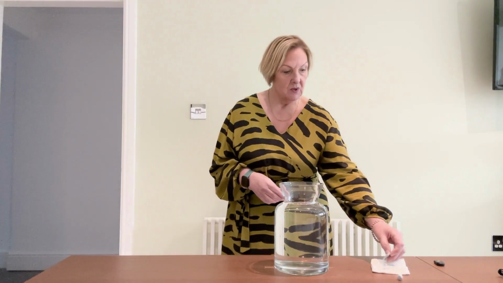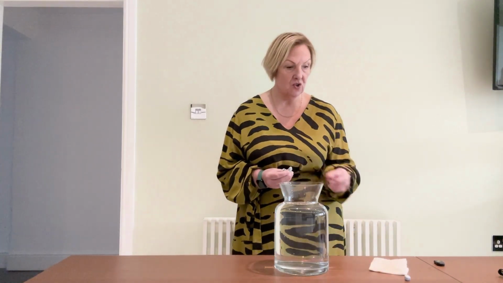And we can investigate this quite simply using modelling clay, a clear tall container of water, and we can observe how the different shaped objects travel through the water. These have all been measured. They started with the same size piece of modelling clay. All that's happened is they've been structured into different shapes.